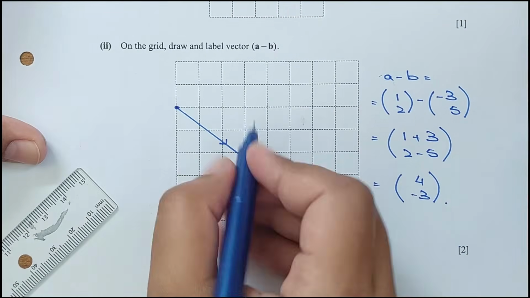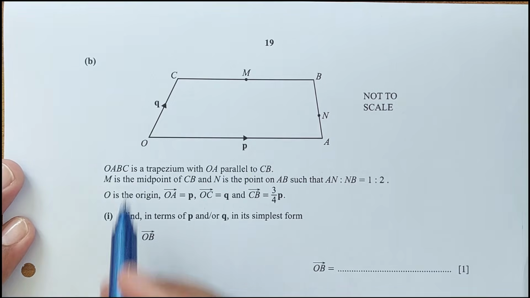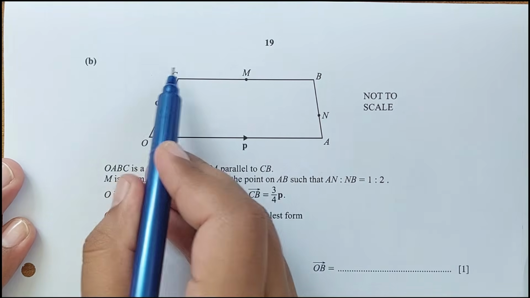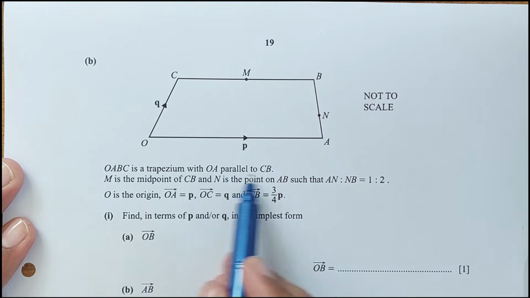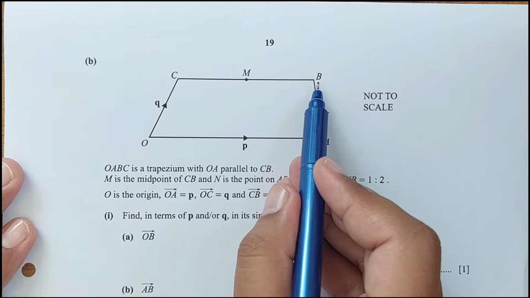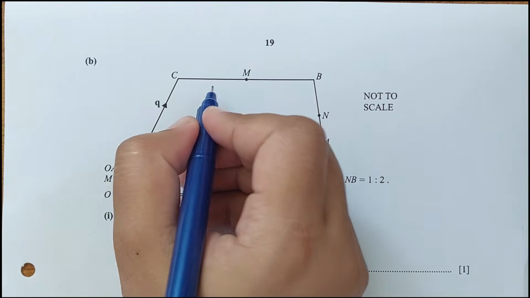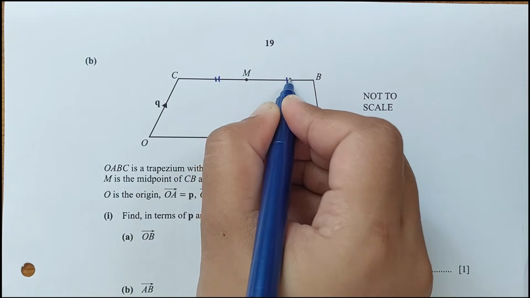This one is A minus B. Okay, now for part B, OABC is a trapezium. OA is parallel to CB. M is the midpoint of CB, so it means these two sides are the same.